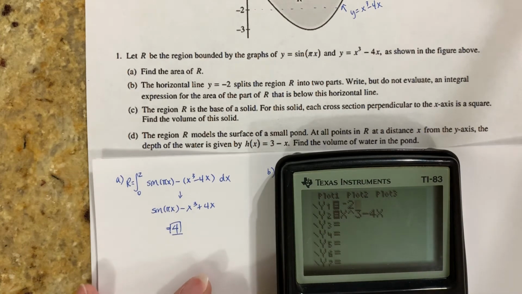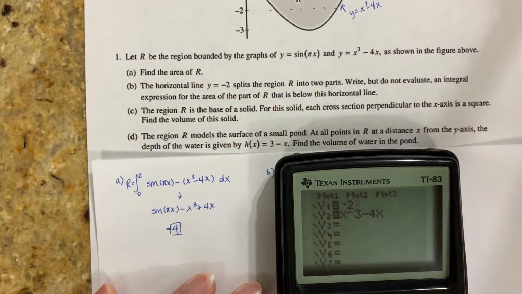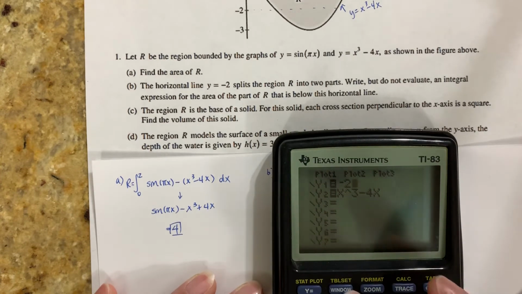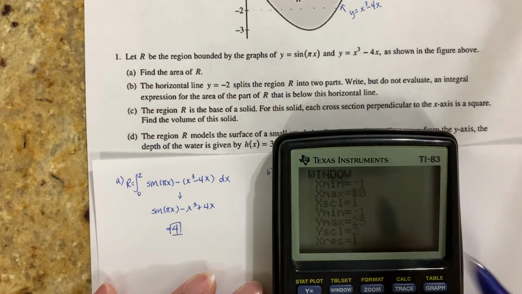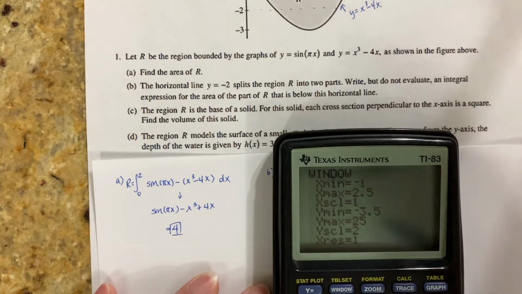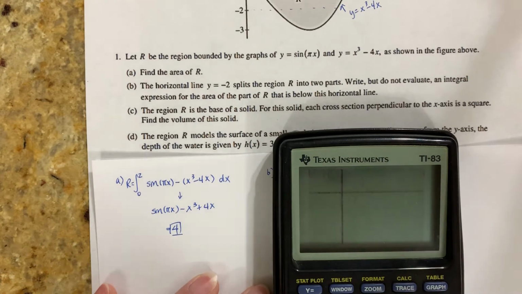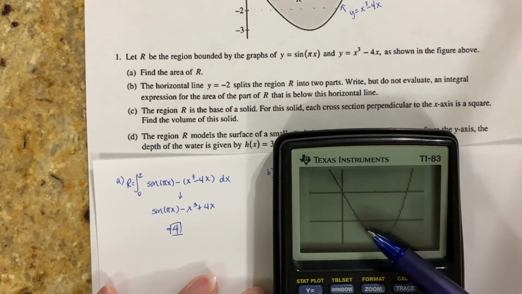In order for me to see the picture better and not have to run around with my window, I would use the window given to me here, and use that as a little guideline. Go to window, x minimum -1, x maximum 2.5, a little bit more than that. And then my y minimum is -3, so -3.5, and it looks like a little bit above 1, so 1.5. And I press graph. There we go. So this is the picture I want.